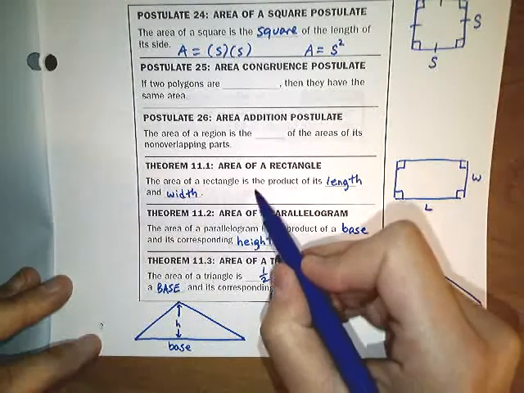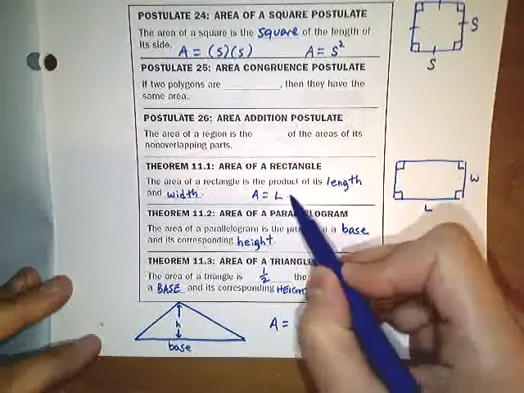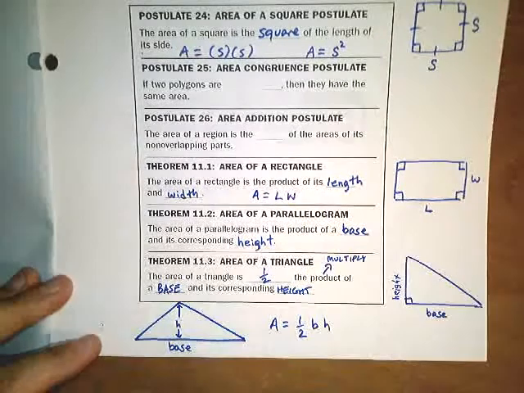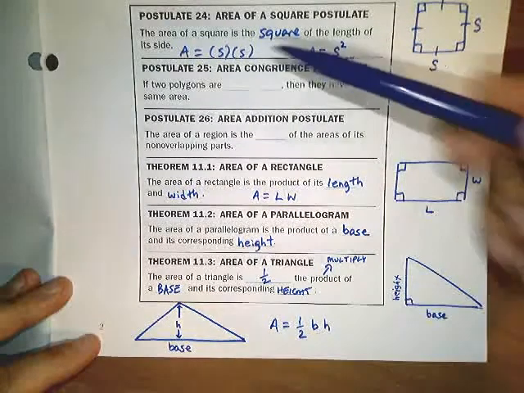The area of a rectangle is length times width. And as I mentioned up here, the area of a square is side times side.